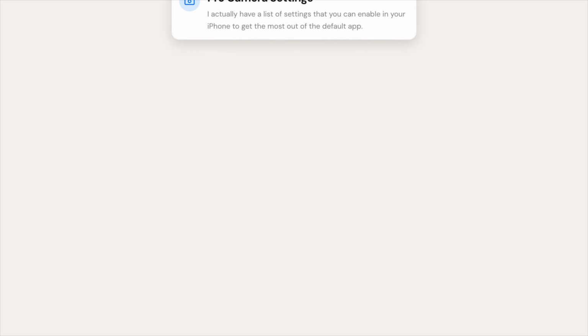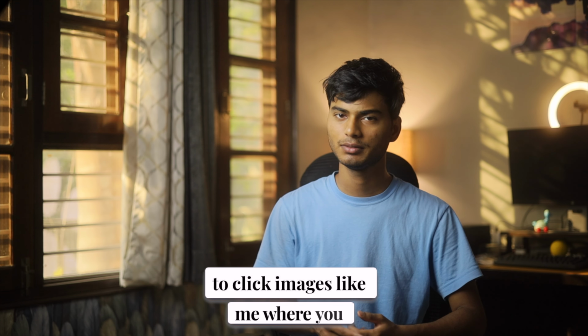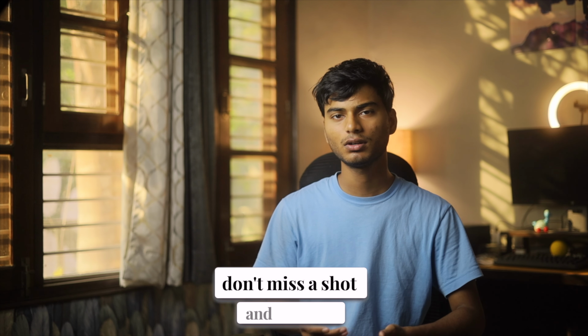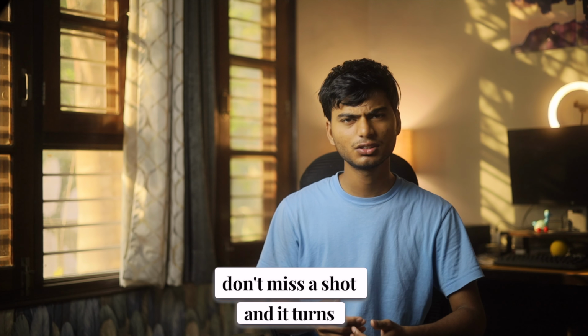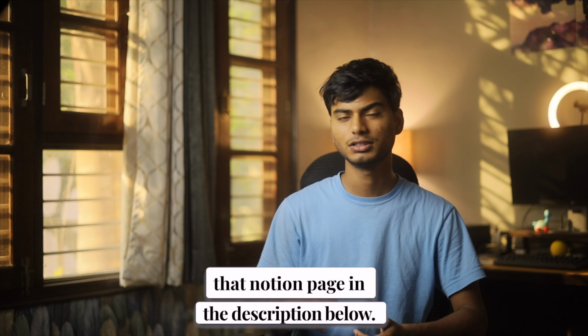I actually have a list of settings that you can enable in your iPhone to click images like me where you don't miss a shot, and it turns out pretty great. But if you want, I can link that Notion page in the description below.